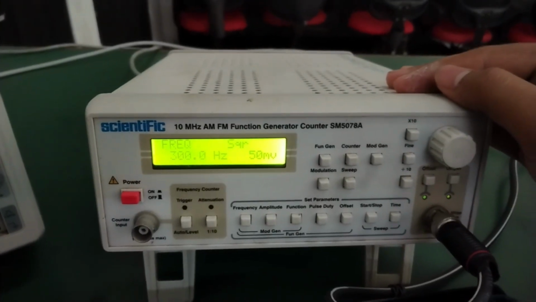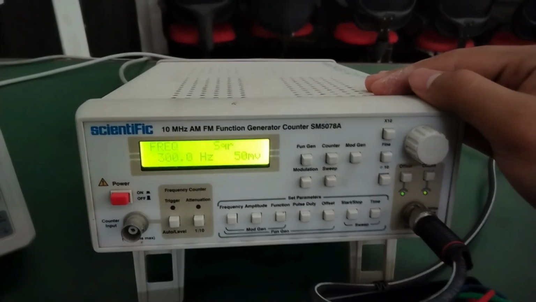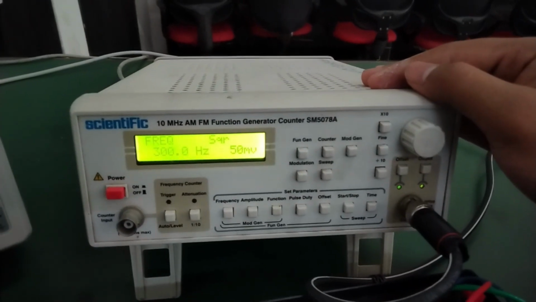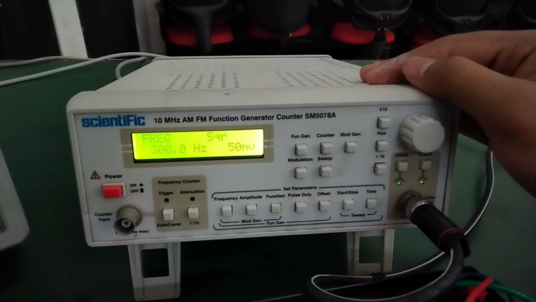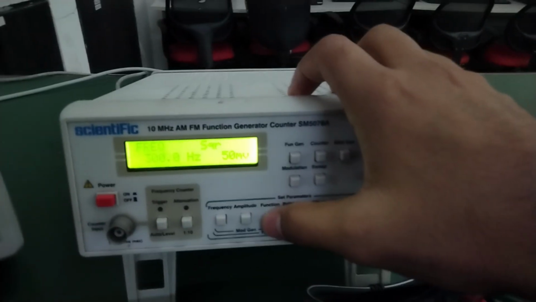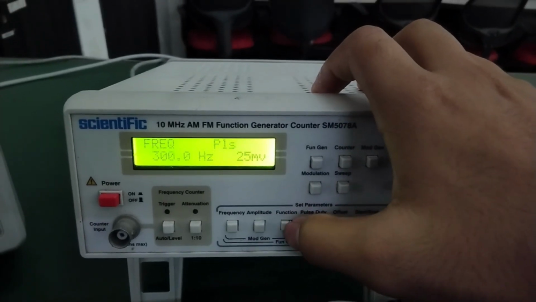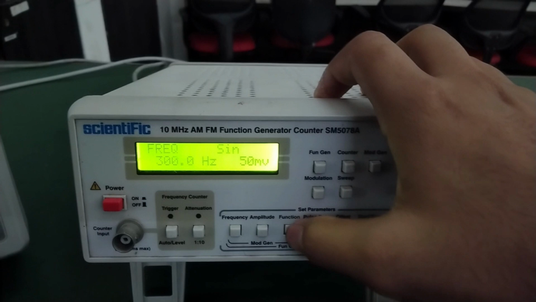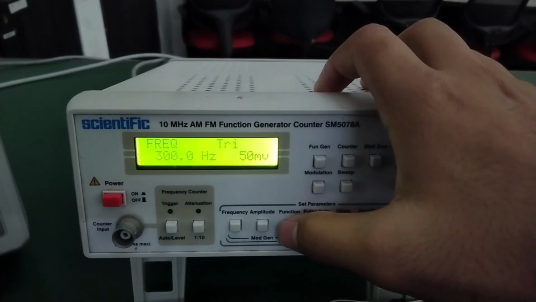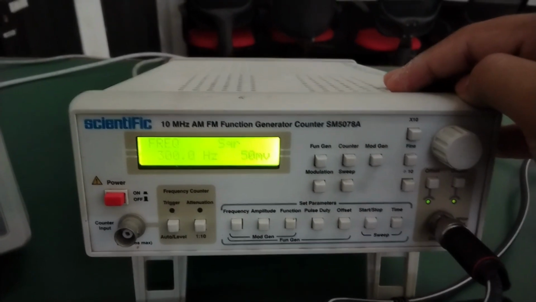So after that, you will have a question: how will we generate the square wave? You just have to press the function button on the function generator and set it to SQR, which represents the square wave.